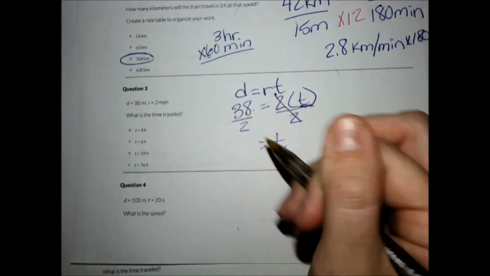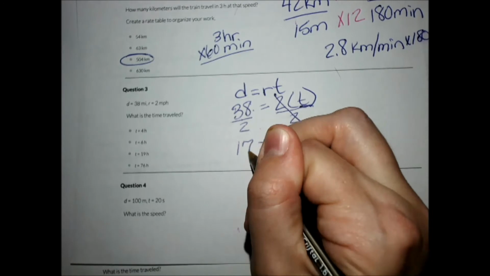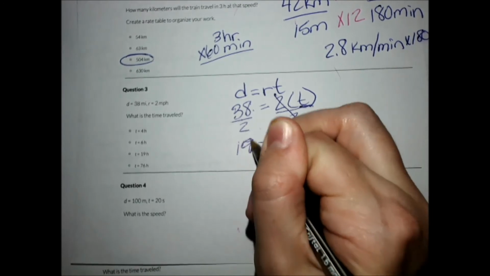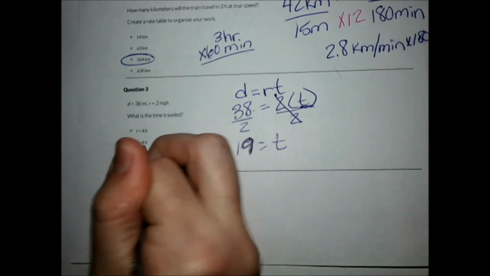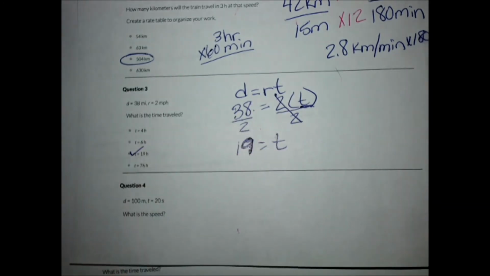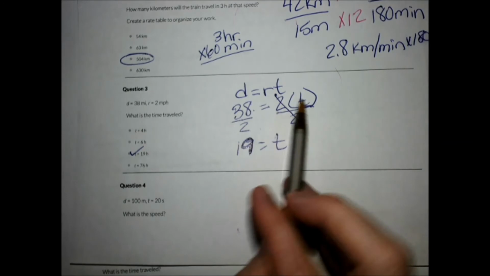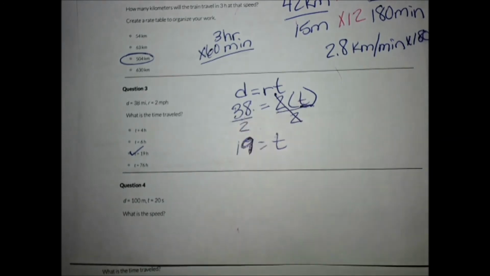So 38 divided by 2 gives me 19. And there is my answer. Okay, I could have also said 2 times 19 gives me 38. Same thing.